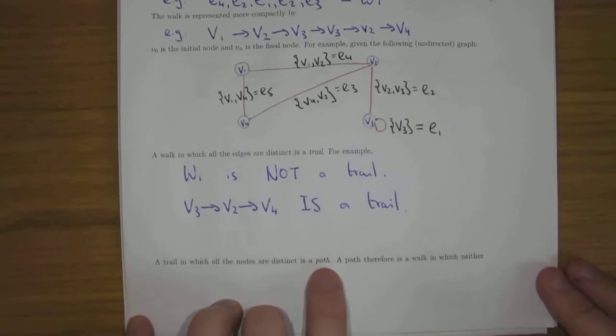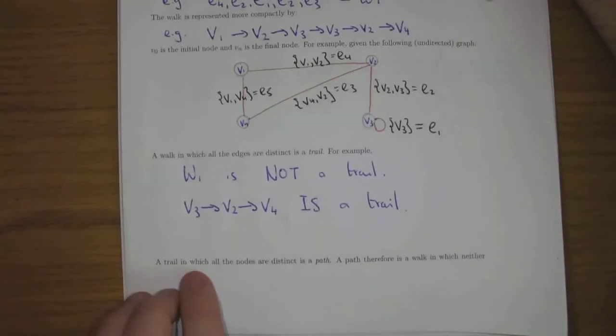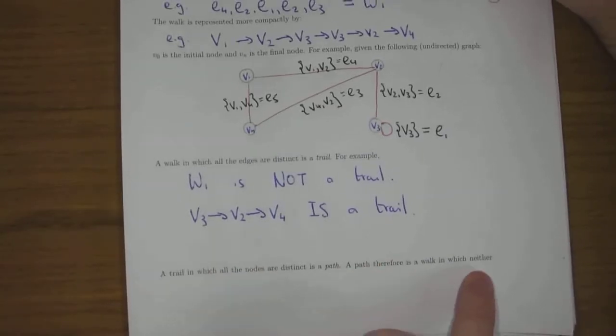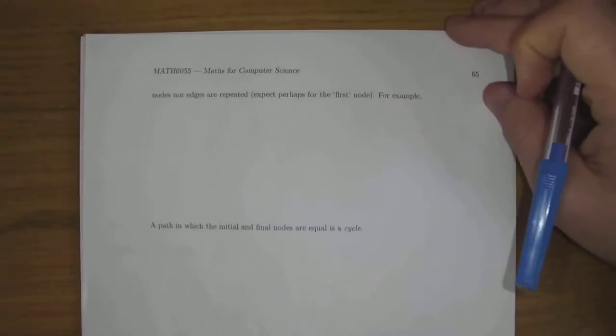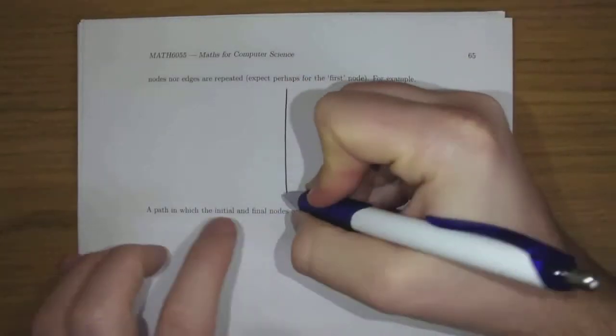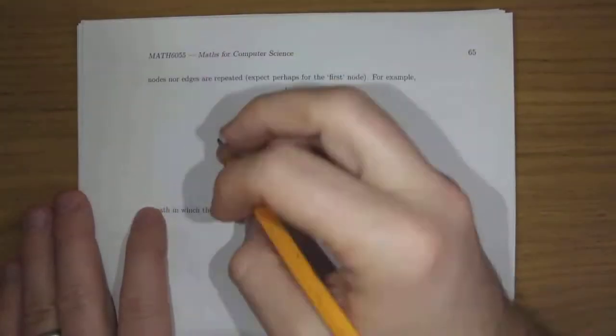Although actually it comes into a cycle, so maybe we will include it. So a path is a trail in which all the nodes, now a trail already has all the edges distinct, and if the nodes are also distinct, that's a path. A path, therefore, is a walk in which neither edges nor nodes are repeated, except for perhaps the first node. So we'll do a non-path and then a path.